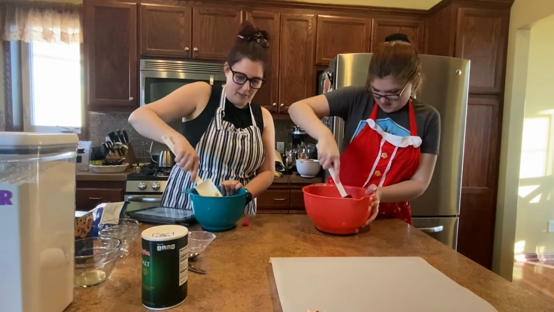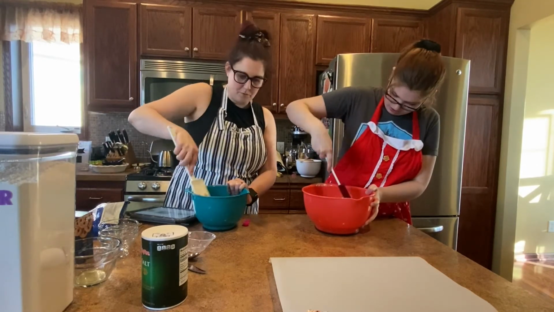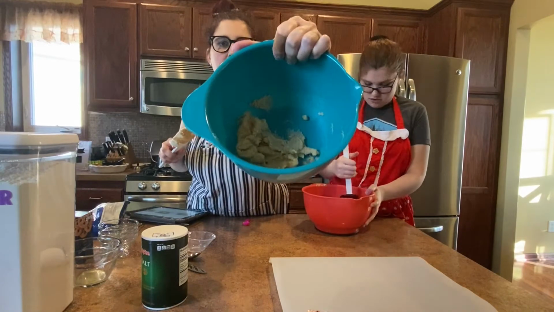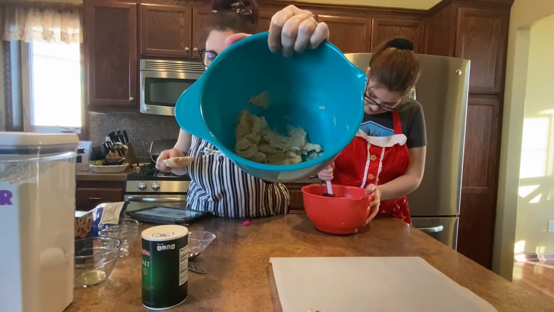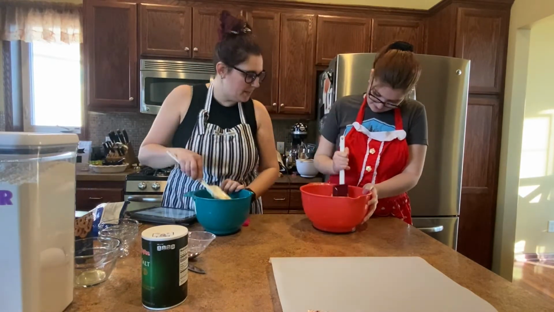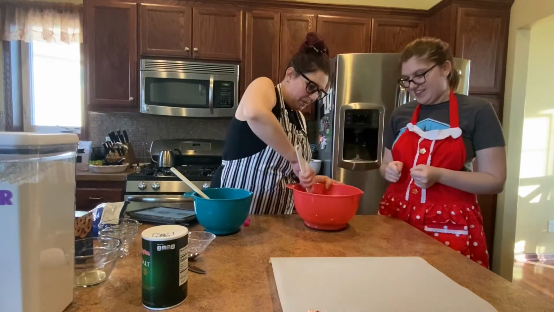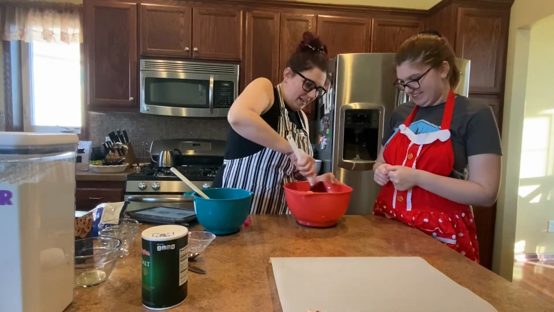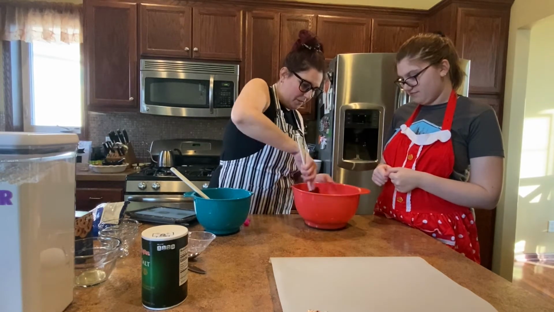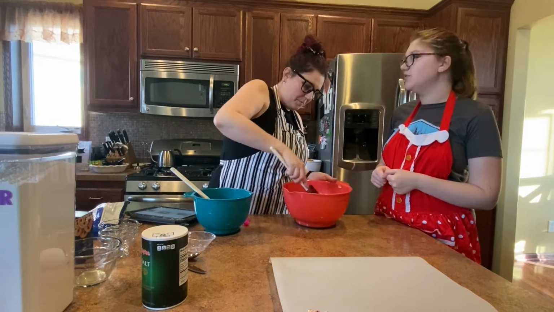Okay, so if you have it creamed and you decide to make this recipe at home, this is what you want it to look like, okay? That's a pretty good creaming job. We need to help Ellie with hers a little bit, so I'm gonna just jump right on it. Just a little bit. Yeah.